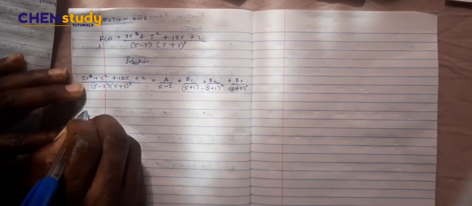Now let us begin to solve. Basically what we want to do is to find the values of these constants, these terms a, b1, b2 and b3. So just follow me step by step.